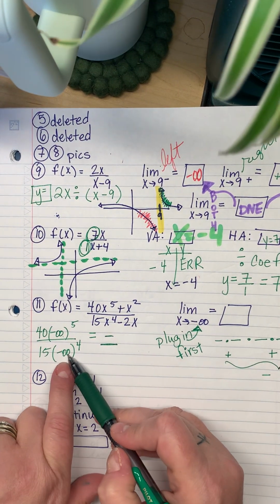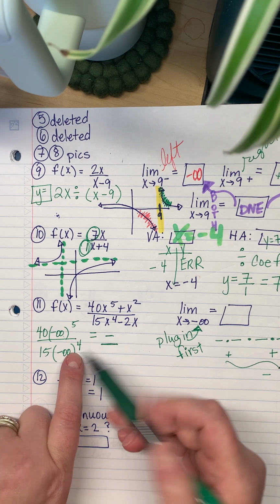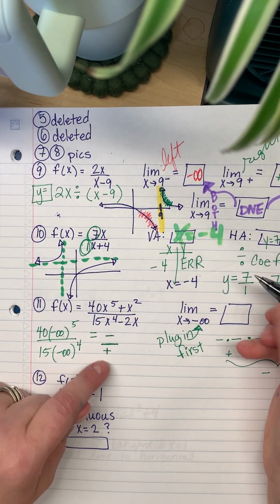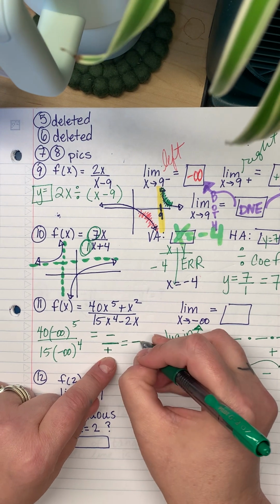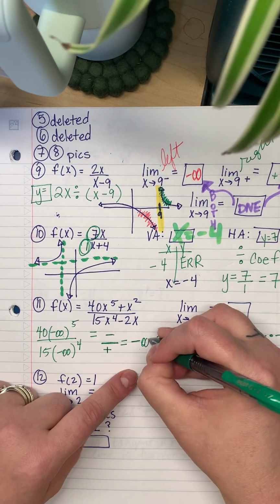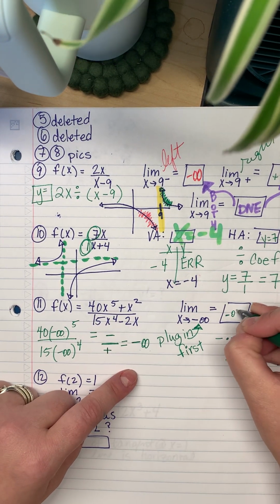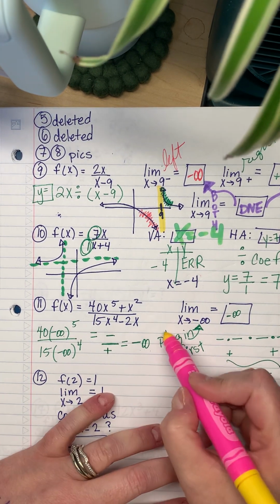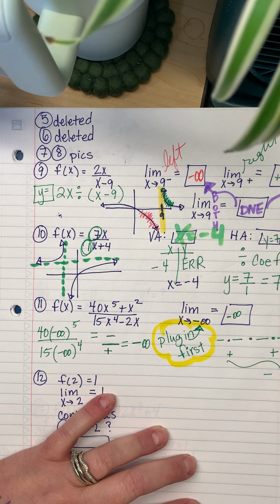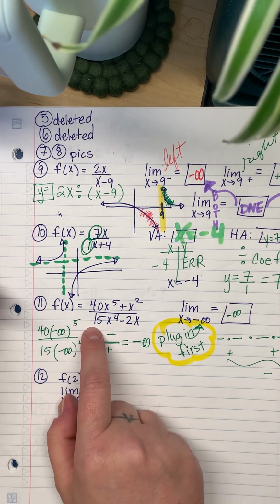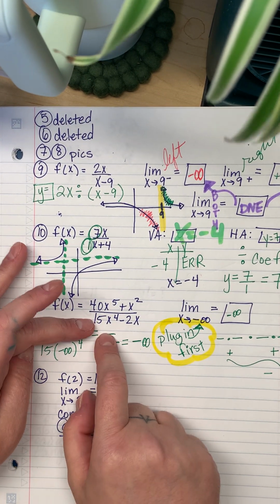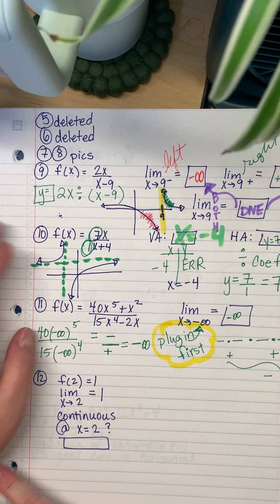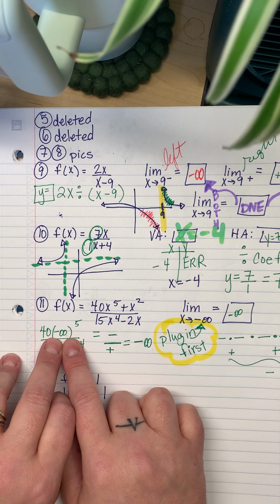On the bottom, a negative raised to an even power spits out a positive. And then lastly, a negative divided by a positive is a negative, and then you throw an infinity on it. I know that seems like I made it up, but it's true. So anytime you have x approaches infinity, and we've got an equation, we're going to plug in that negative infinity, and then just think about what sign it is going to be.